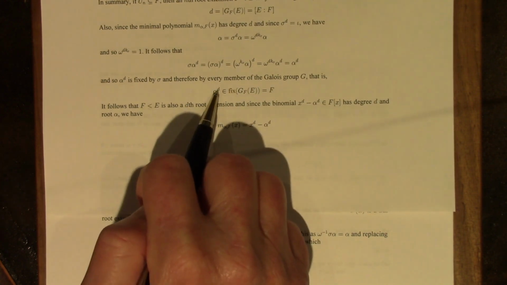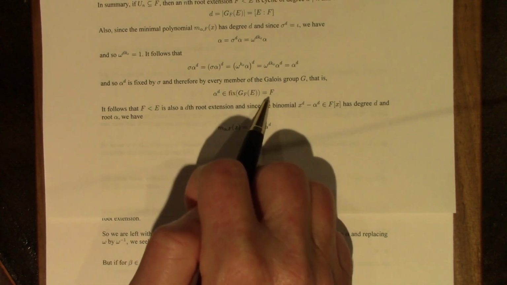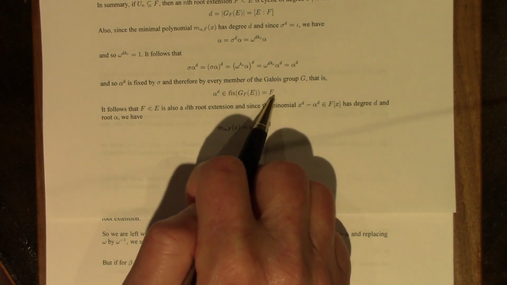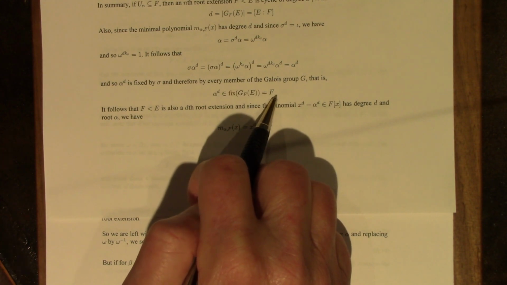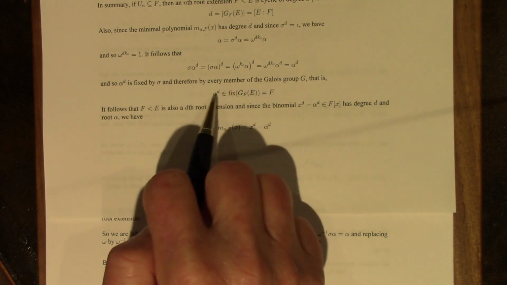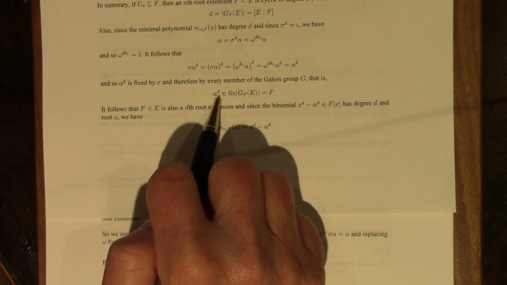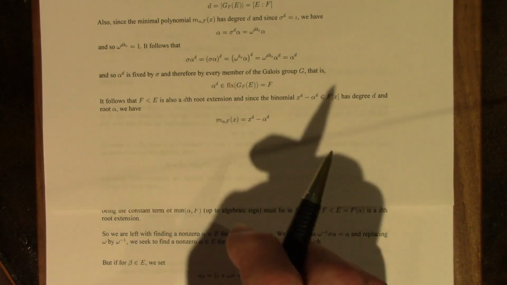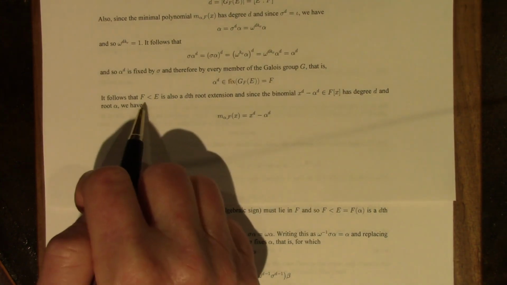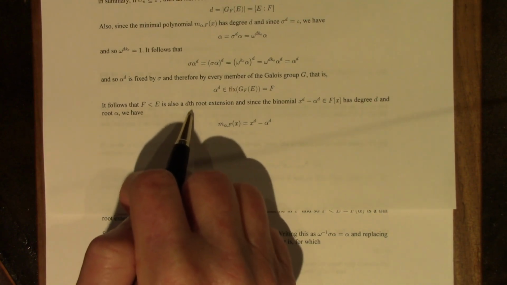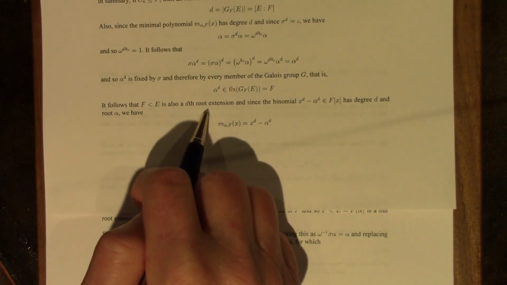So alpha to the D also belongs to the base field. We knew that alpha to the N belonged to the base field because the extension was an nth root extension. This tells us that alpha to the D belongs to the base field. Therefore, this extension is also a dth root extension.